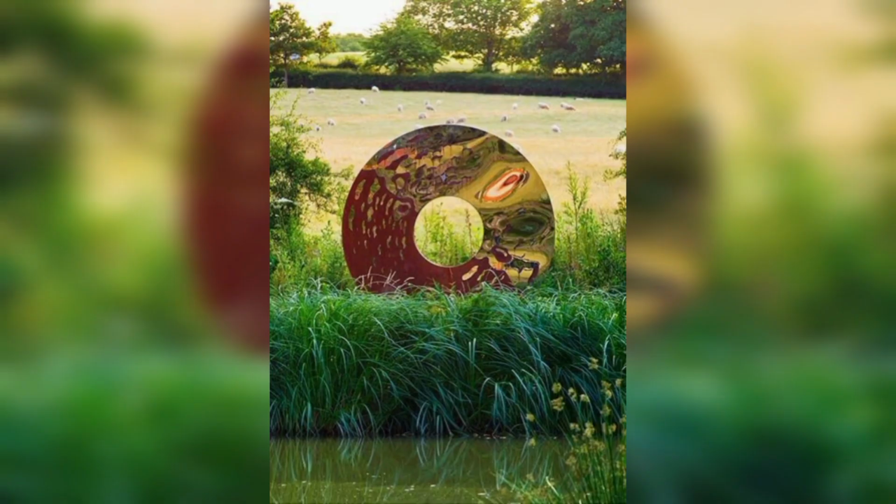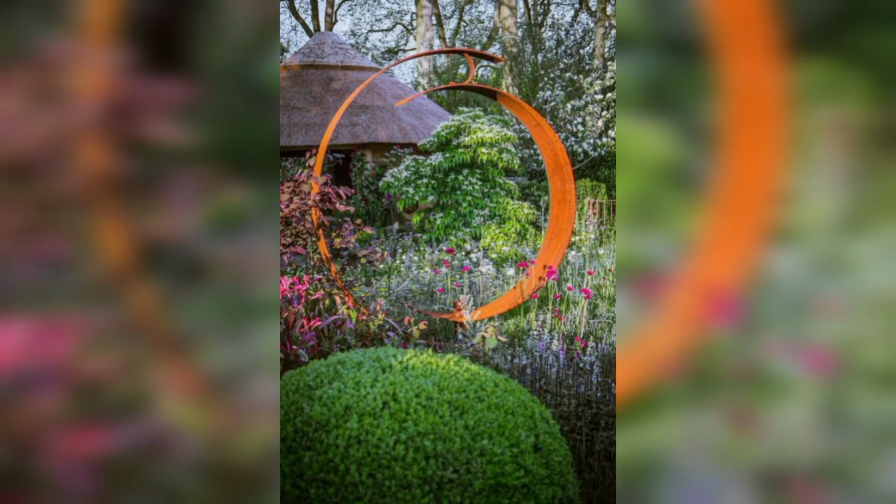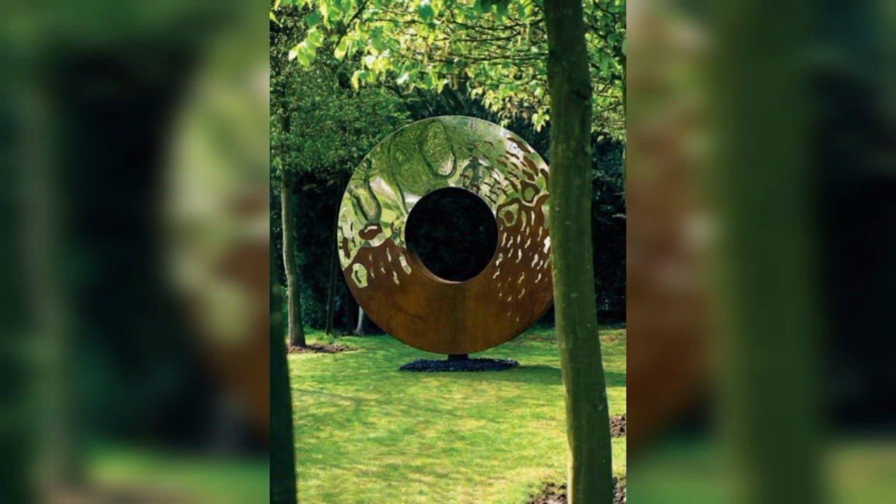Rustic and natural materials. Opt for sculptures crafted from natural materials like wood, stone, or driftwood for a rustic and earthy feel. These pieces can blend seamlessly into the garden setting and create a harmonious atmosphere.